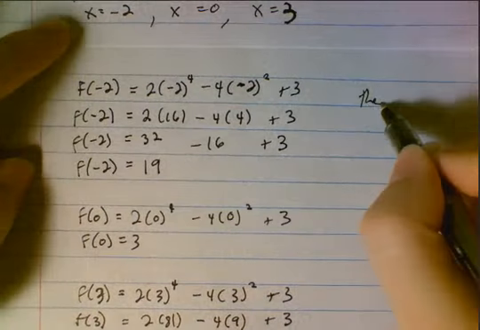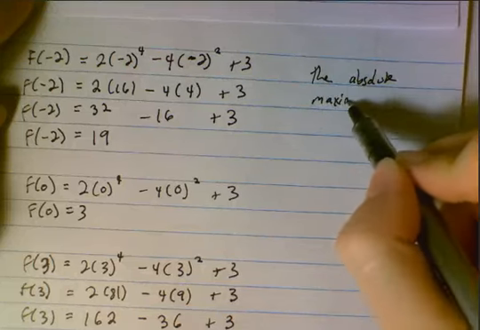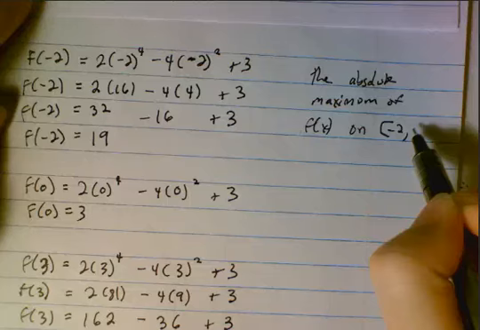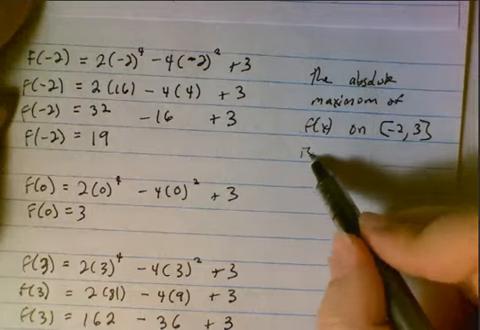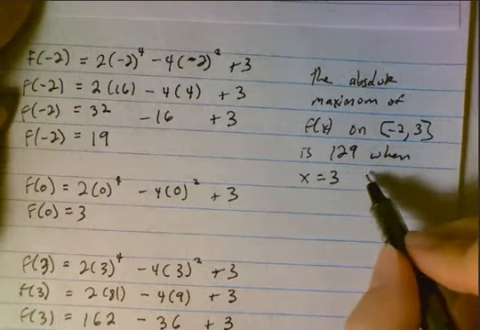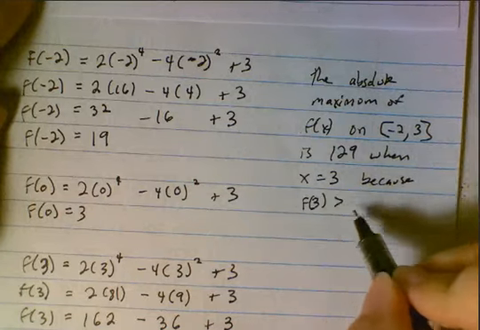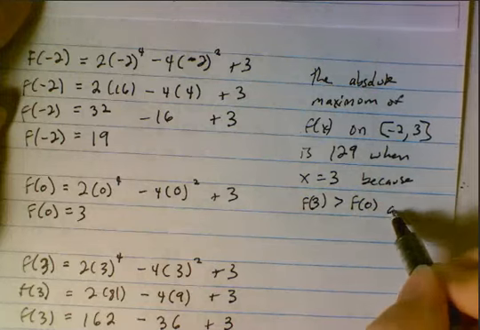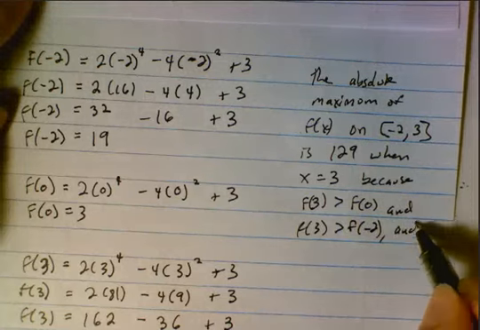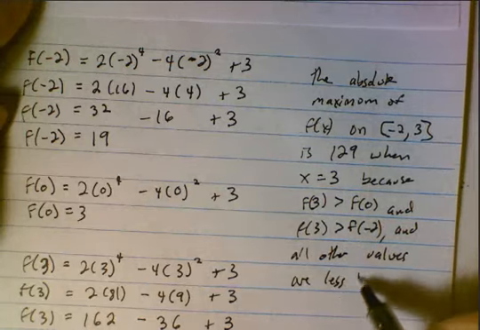So we would say the absolute maximum of f of x on the interval negative 2 to 3 is 129. This occurs when x equals 3 because f of 3 is greater than f of 0 and f of 3 is greater than f of negative 2, and all other values are less than these.